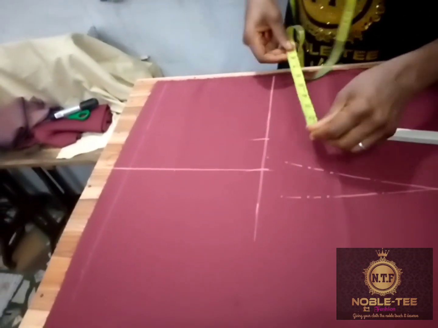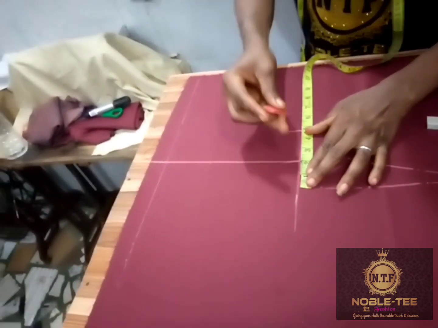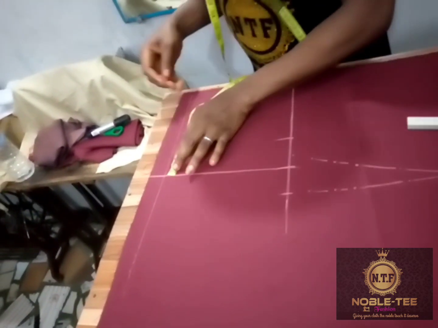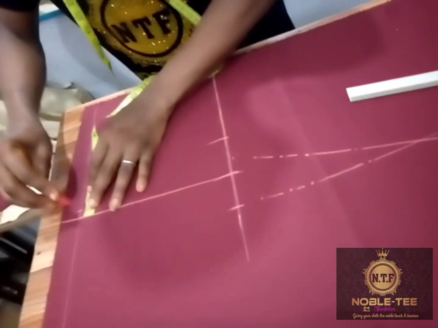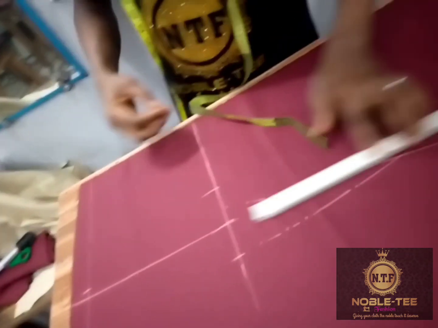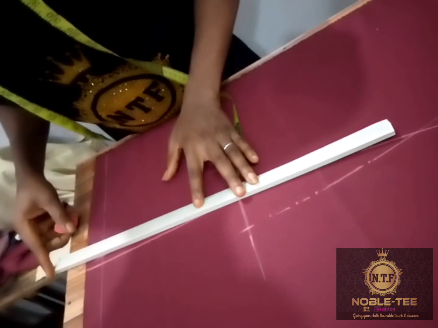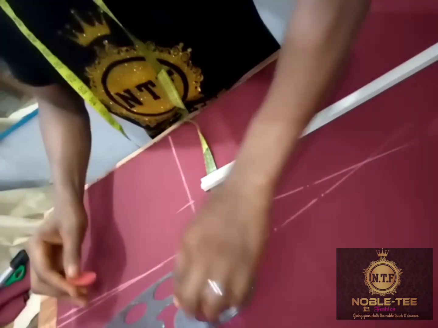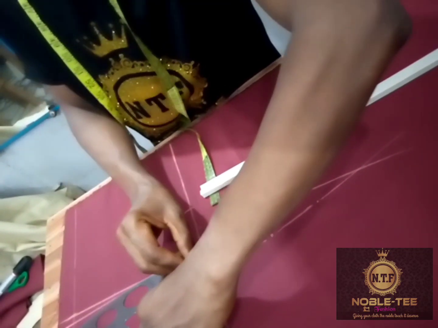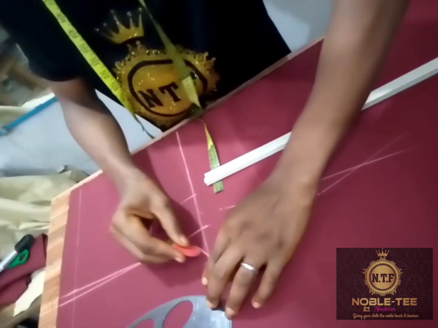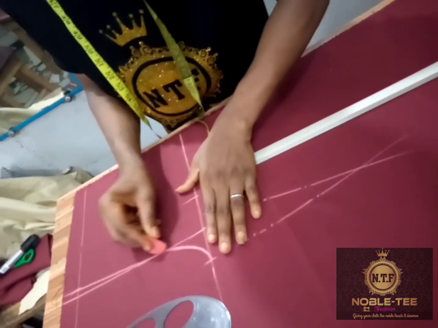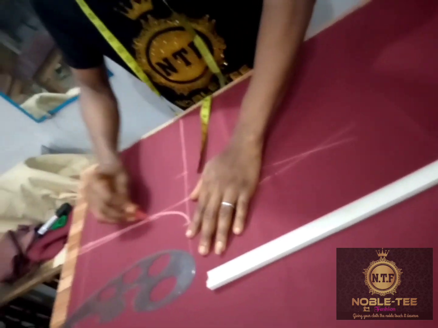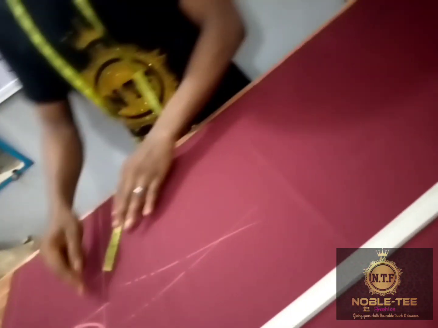Now the tie. For the tie now, I will add 2 inches to it here. Up here, minus 1/2 inch from it. So this line will be like this, not straight, to be a bit curved. So now join this together. Join this together. So that is it.